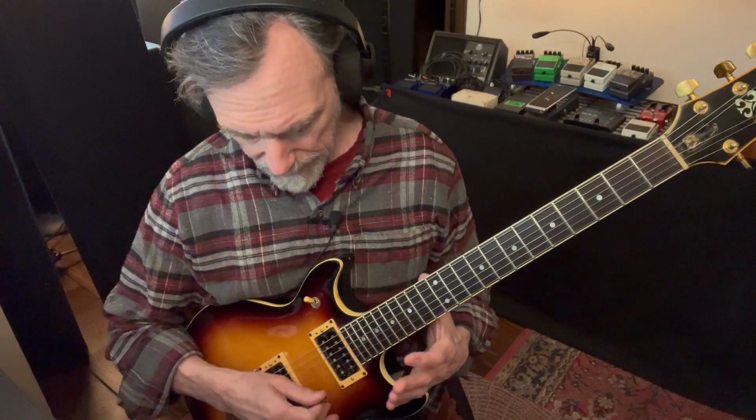Right off the bat, I'm in drop D tuning because I'm going to be doing some of the different diatonic modes starting from D. I'll just read briefly through the notes.